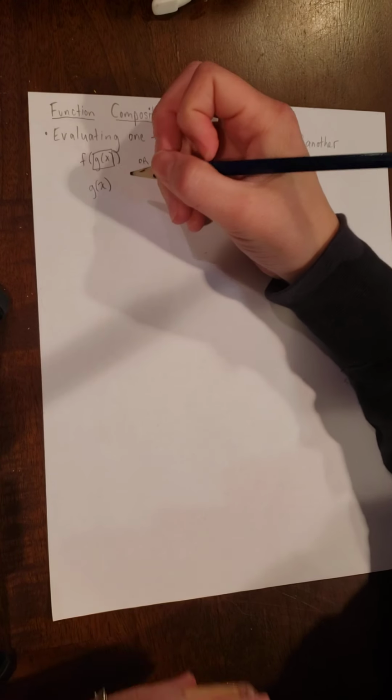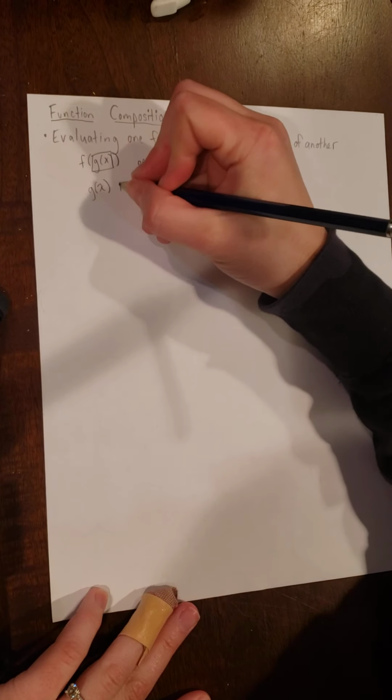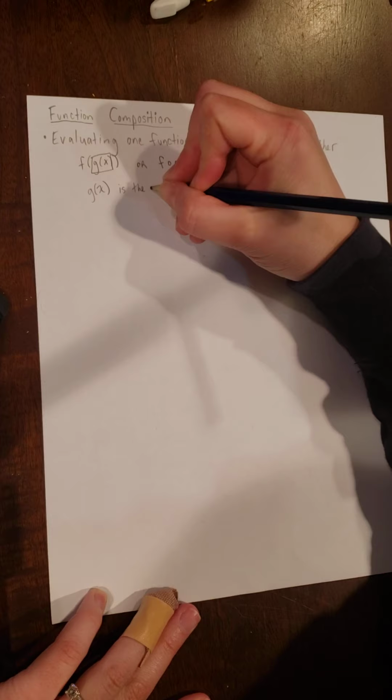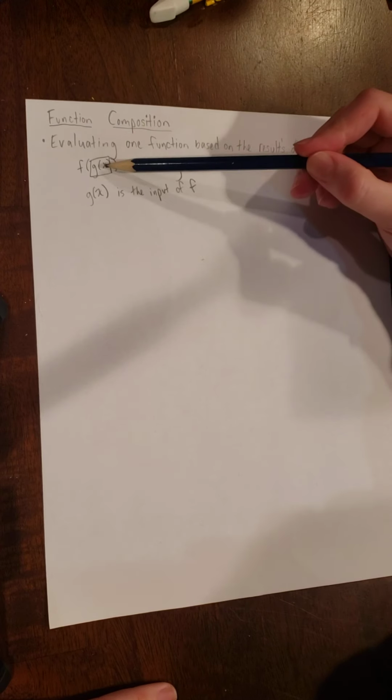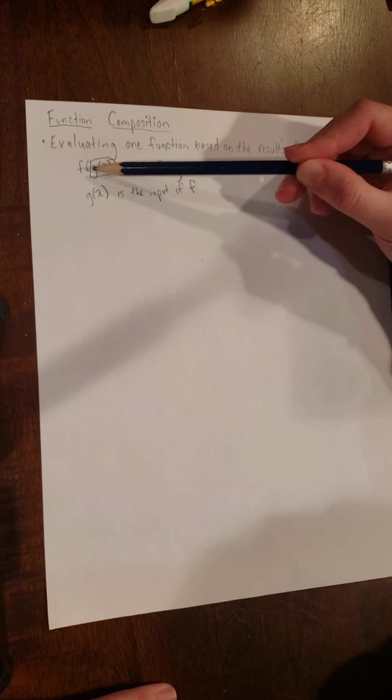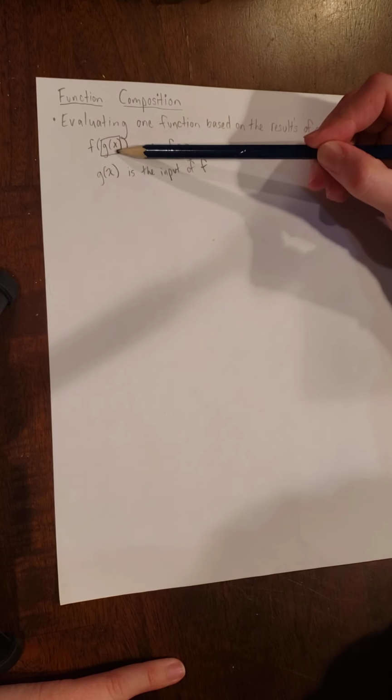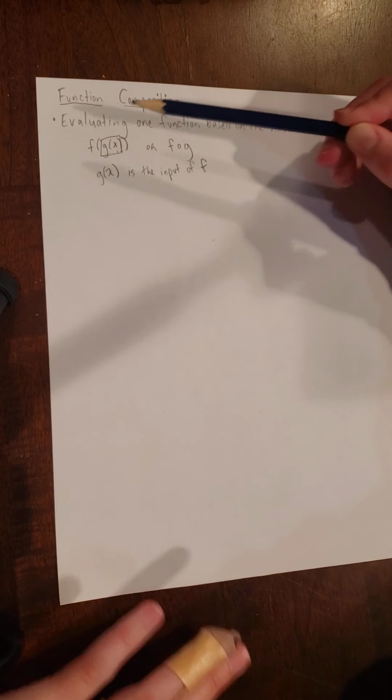So g of x is the output, and g of x is the input of f. You stick numbers into g, then you get the output, g of x. Those output values are what you plug into f.